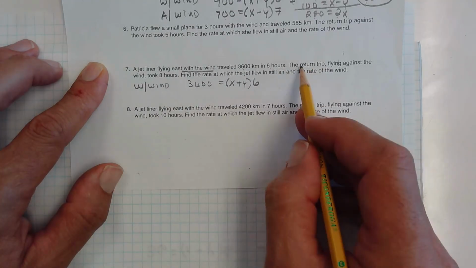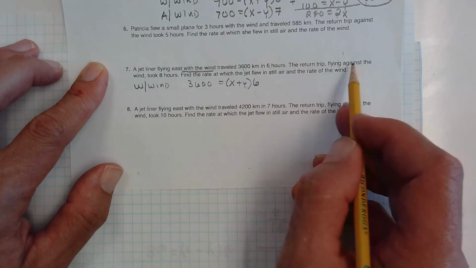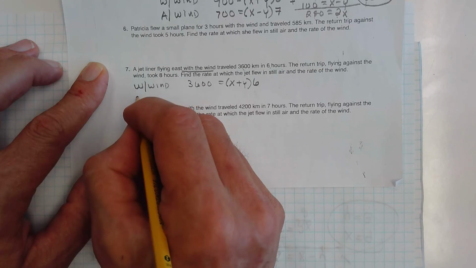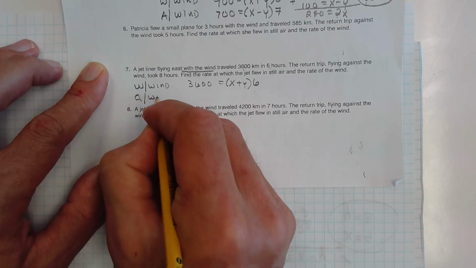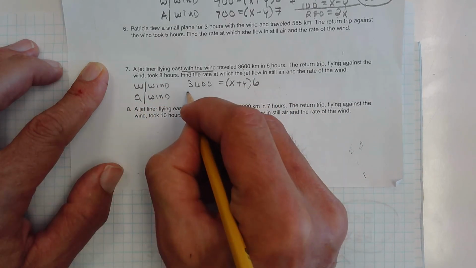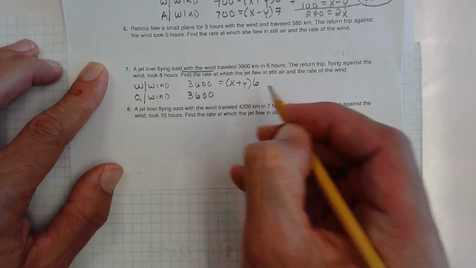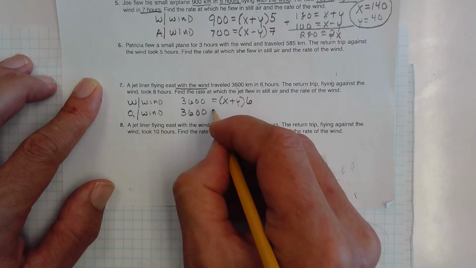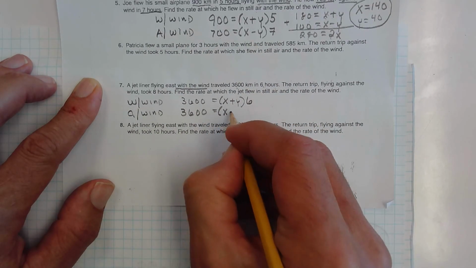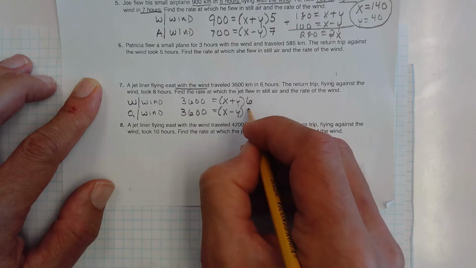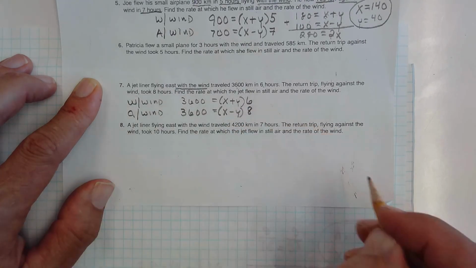And then the second sentence says the return trip flying against the wind took 8 hours. So against the wind, we should probably assume that the return trip was the same distance. And then that equals x minus y, but it took him 8 hours.